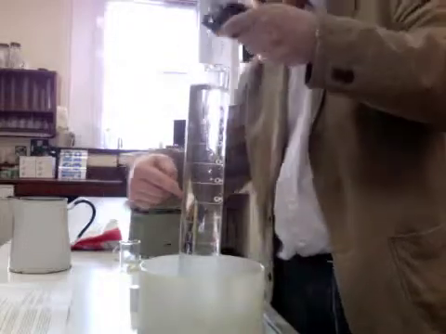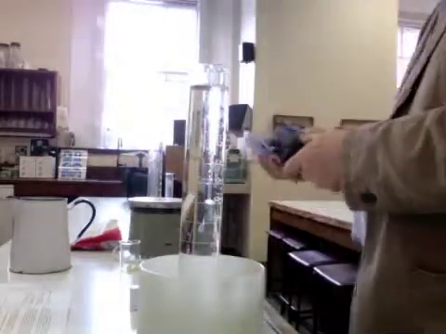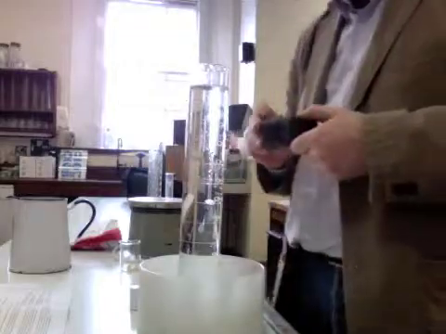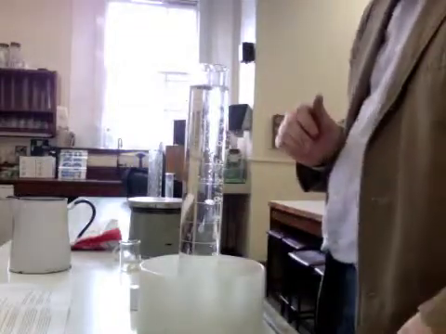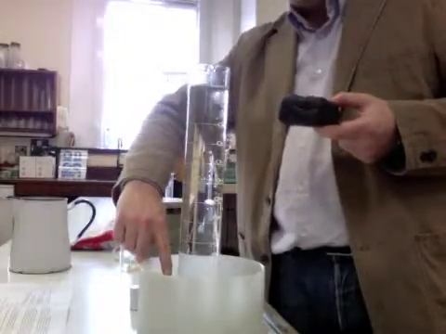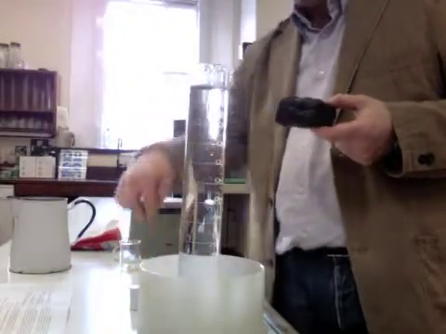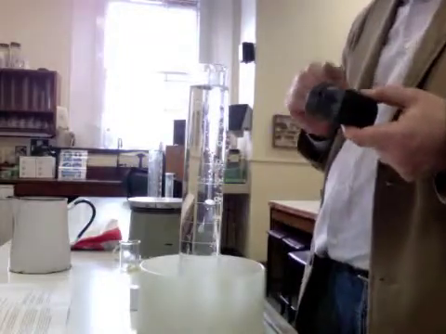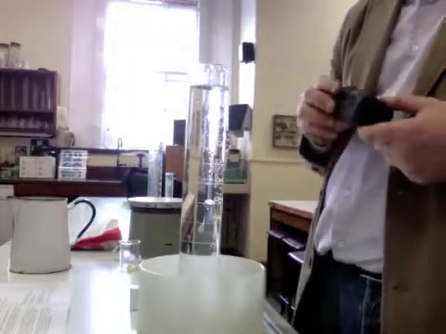Would there be more, less, or the same amount of water spilling over into the trough? And if I lowered it to C, which is at the bottom, the question is, would it be less, more, or the same amount of water spilling over?